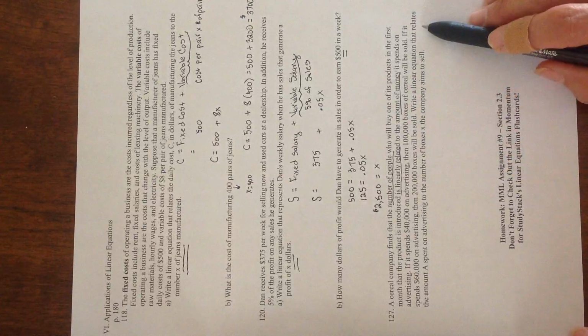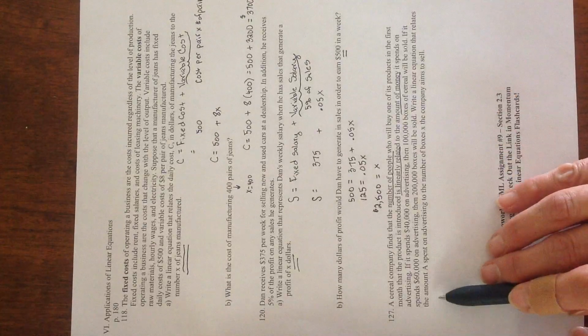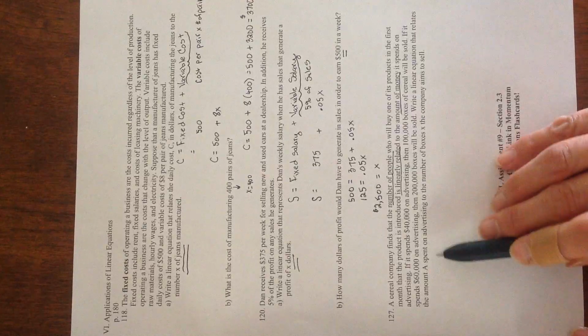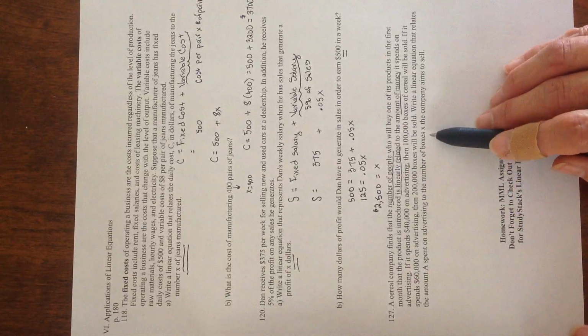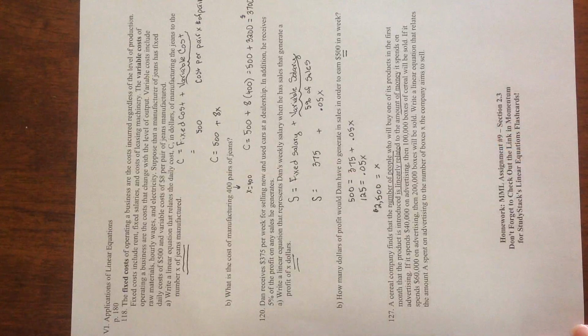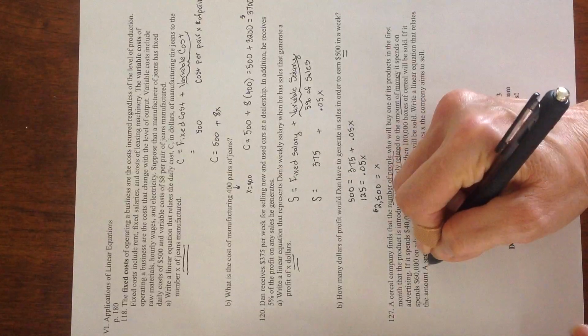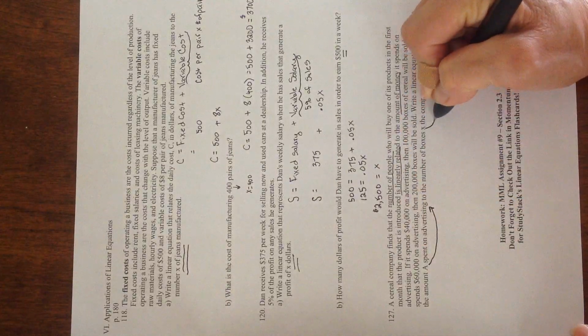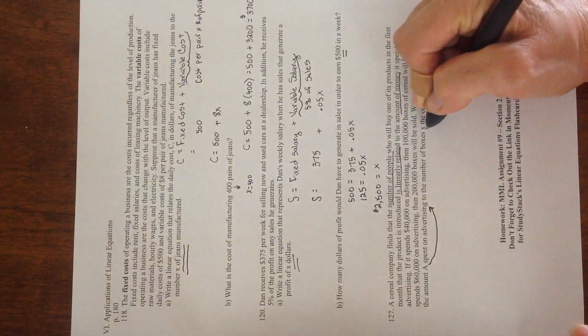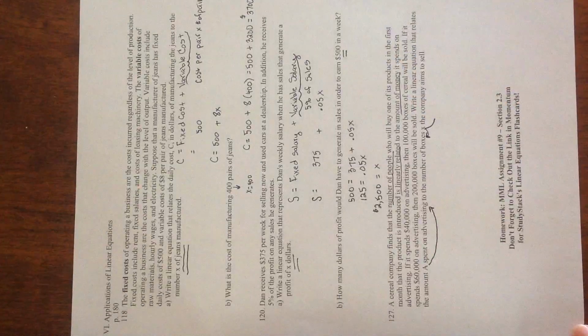Write a linear equation that relates the amount A spent on advertising to the number of boxes X that the company aims to sell. So A is the amount spent on advertising, and X is the number of boxes that the company hopes to sell.